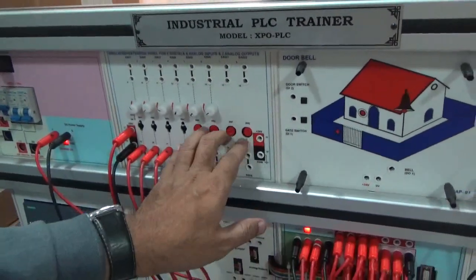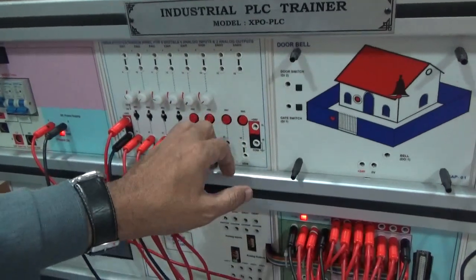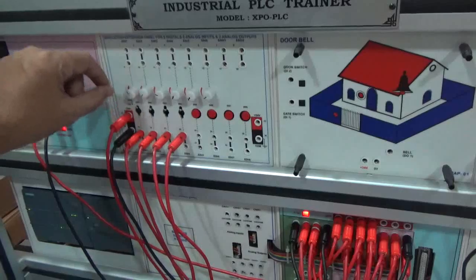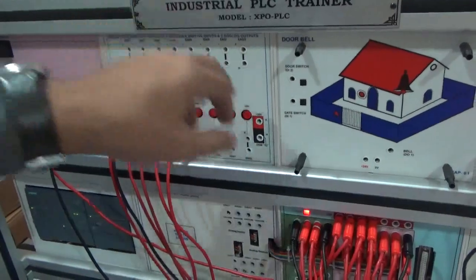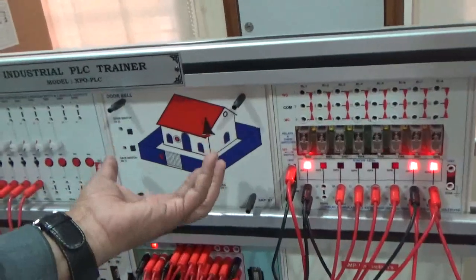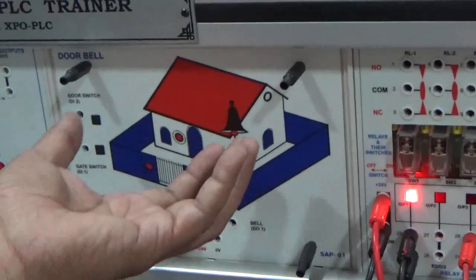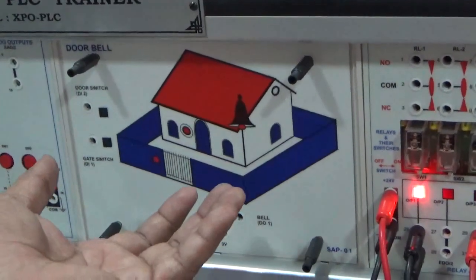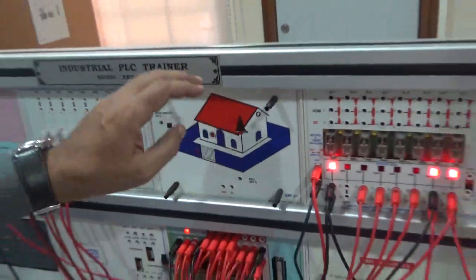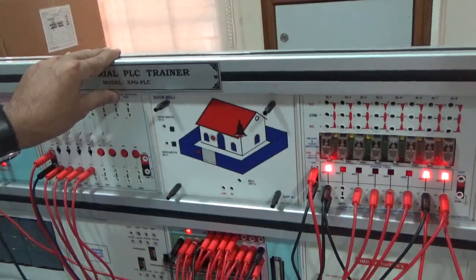You can use this switch also, but it works for temporary operation. This one is for long-time operation. And this is a door switch, a doorbell. It means one SAP is given here only for your sample operation. But we have provided 19 SAPs along with this PLC trainer.